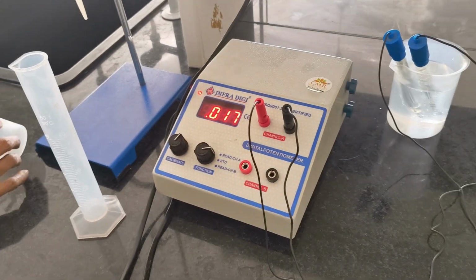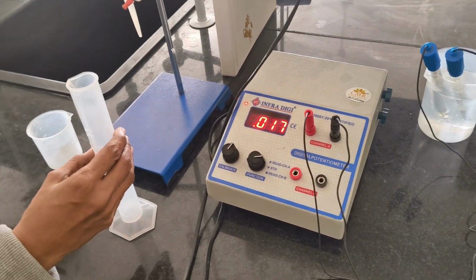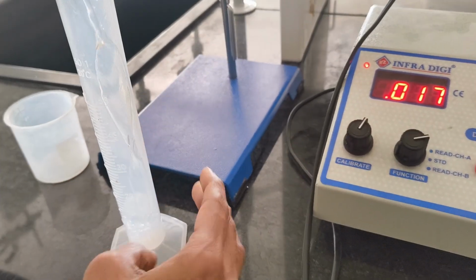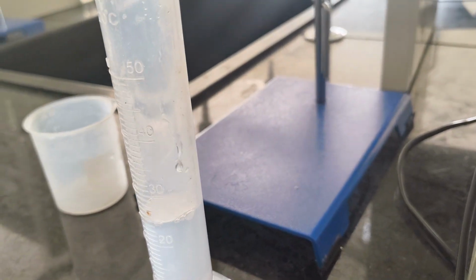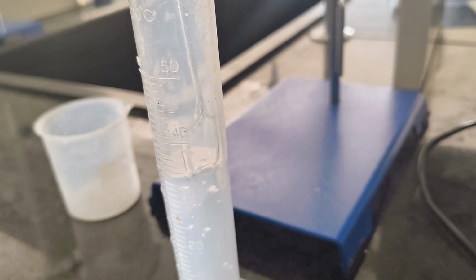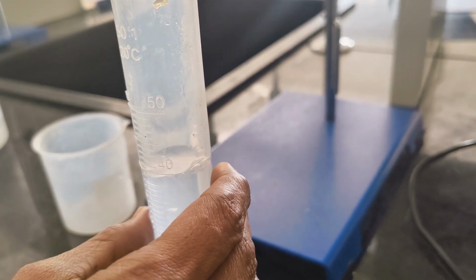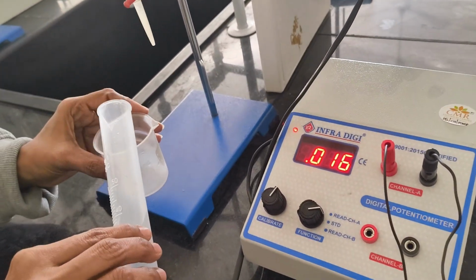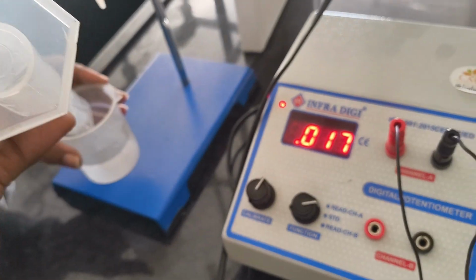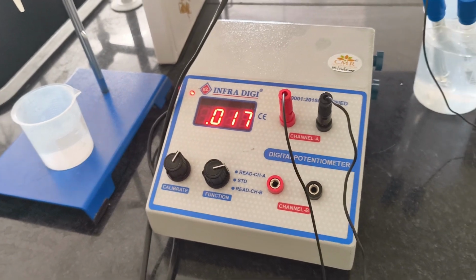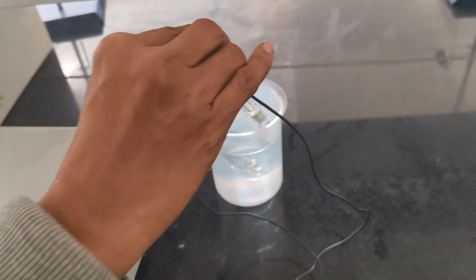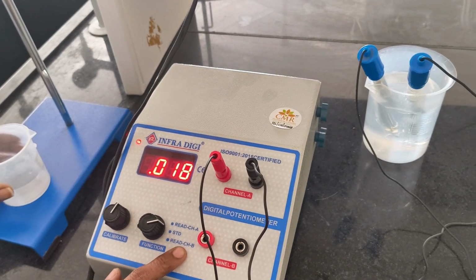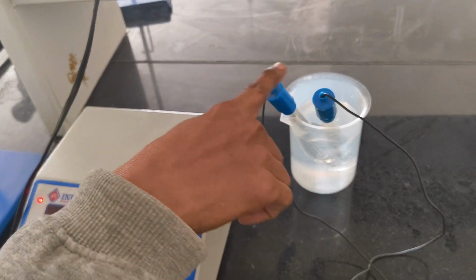Okay. So first we have to start the procedure by taking 40 ml of HCl solution. We take the HCl solution and measure 40 ml of it. This 40 ml HCl solution is measured and taken in a beaker. Into this beaker we have to place the electrodes. This digital potentiometer is connected with the two electrodes.